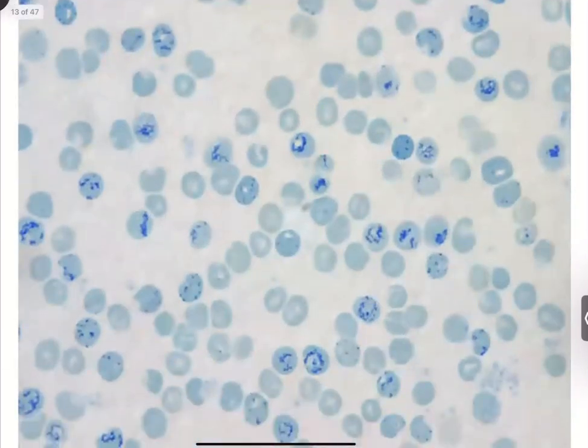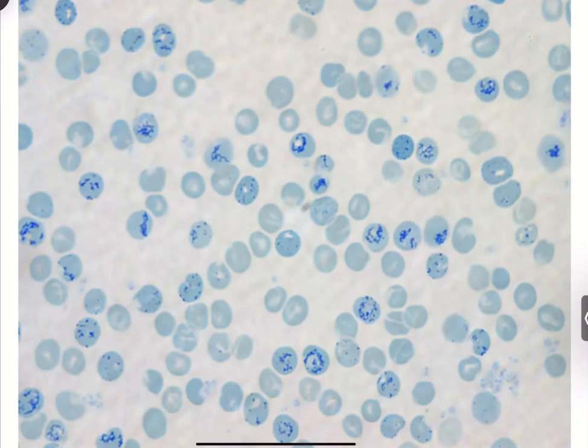So this is how an RBC or reticulocyte looks like when stained with your supravital stain. The blue inclusions are seen inside the immature RBC.